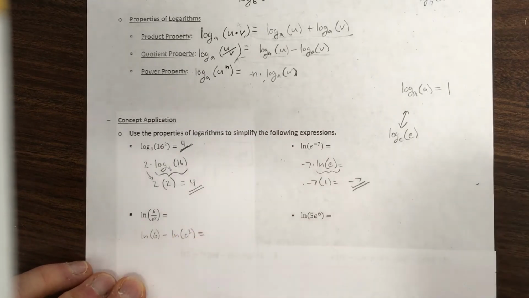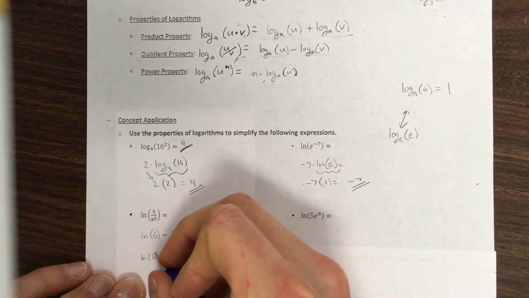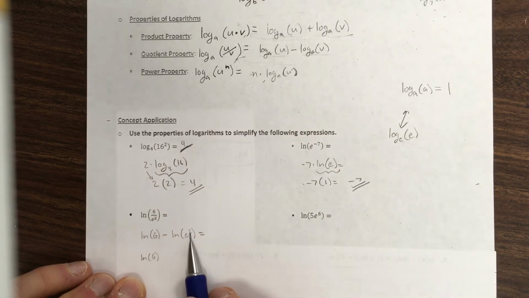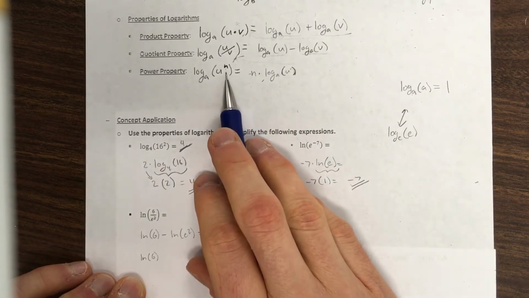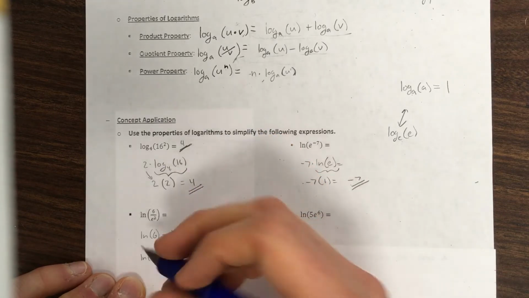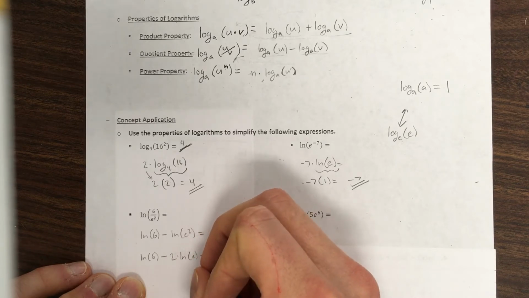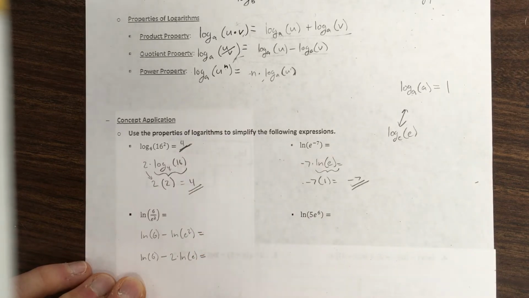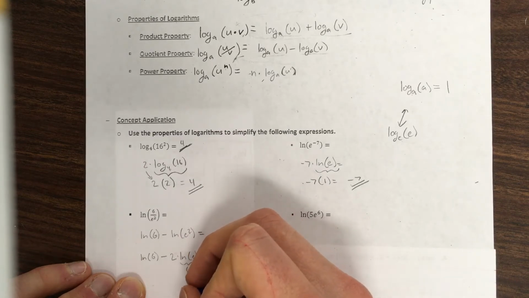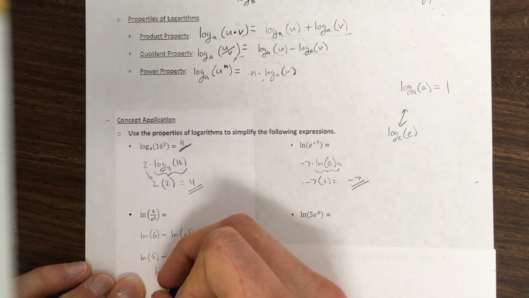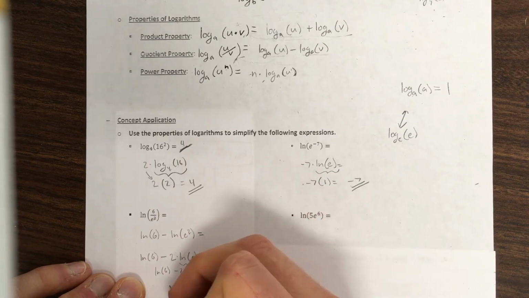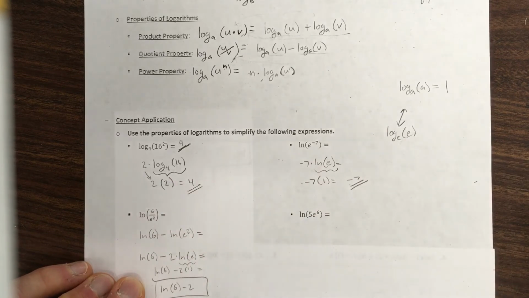Ln of 6, again, it doesn't come out even. It doesn't come out as a whole number. I think it's going to give us a long decimal. Just leave it. Here we have a power inside of our log. So because we have a power inside of our log, we can move that in front of our logarithm. So this would become minus 2 times ln of e. Ln of e is just 1. So this evaluates to ln of 6 minus 2.